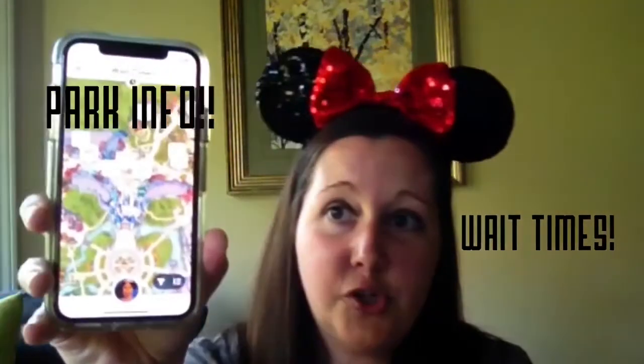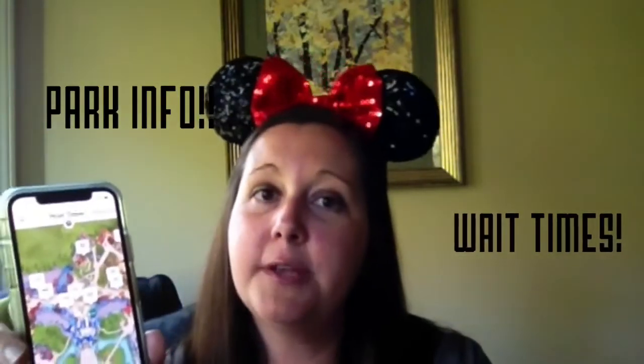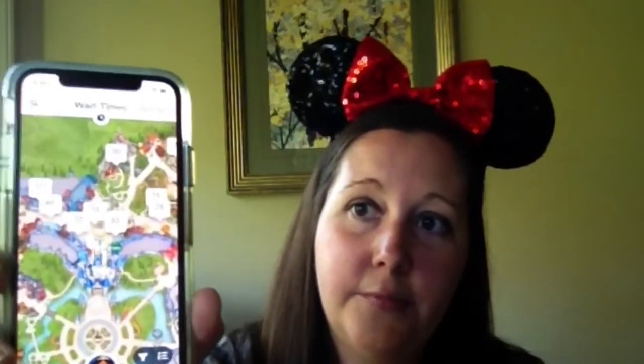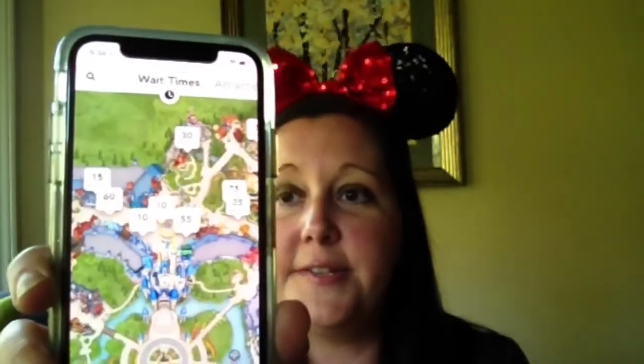But as far as the park information, what I love is that you can actually see all the wait times. So if you're in the park and you're like, okay, I have a Fast Pass for Seven Dwarfs Mine Train from 2 to 3, what other rides are available that we can get on real quick? You can look at all the different wait times for the experiences to say, okay, we can go hop on Prince Charming's carousel because it's only a 10-minute wait. We can go to It's a Small World, it's a 15-minute wait. So you can see what's around that you can get on real quick before you go use your Fast Pass. So you have that hour time frame.